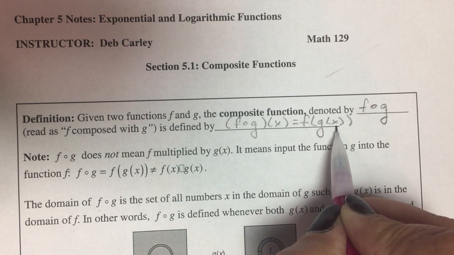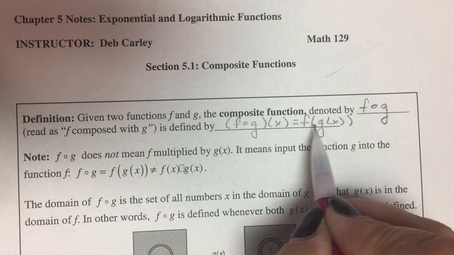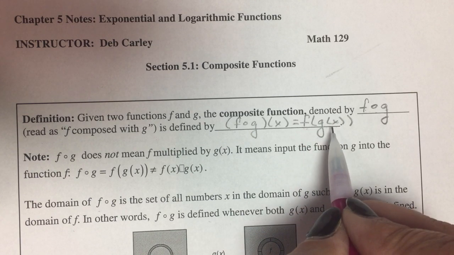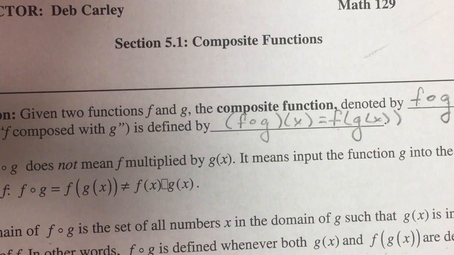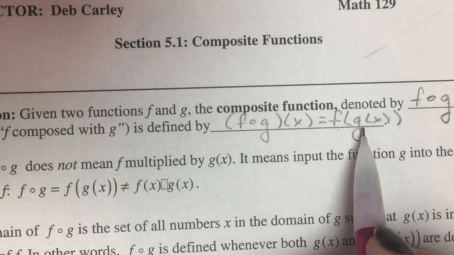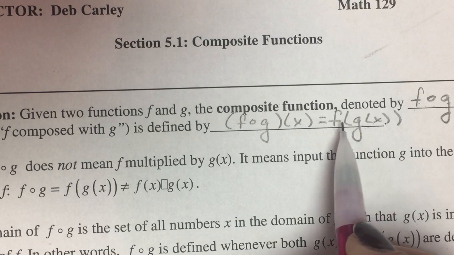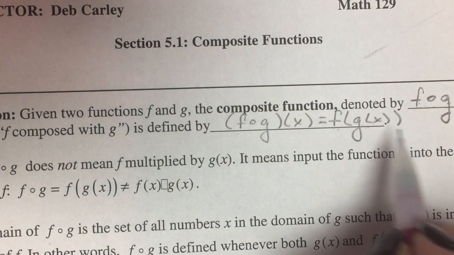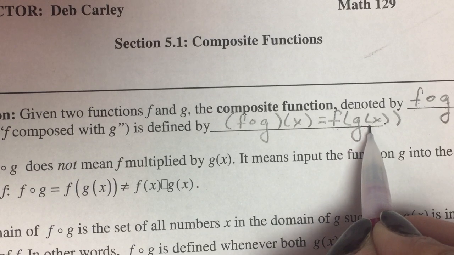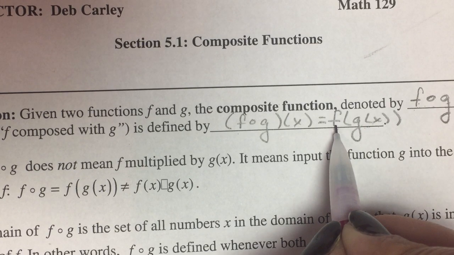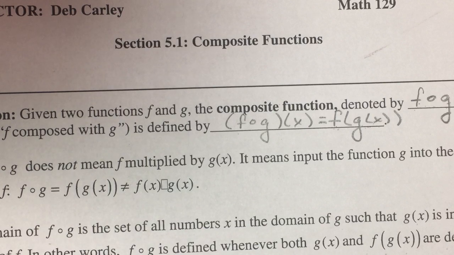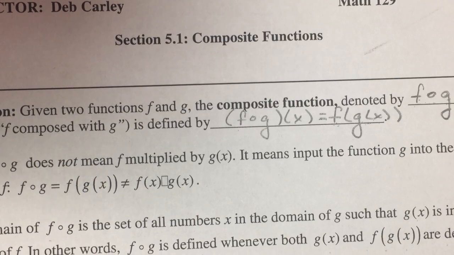of X. So you remember when we first started talking about functions and we found maybe F of 2. What that really meant is you plugged 2 into F. If we found F of negative 3, it meant you plugged negative 3 into F. If it was F of 0, you plugged in 0 to F. All this means is we're plugging our G of X function into F. So composition means you're plugging one function into the other function. It doesn't mean multiplication.